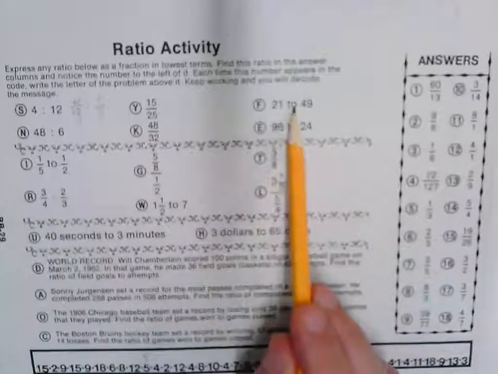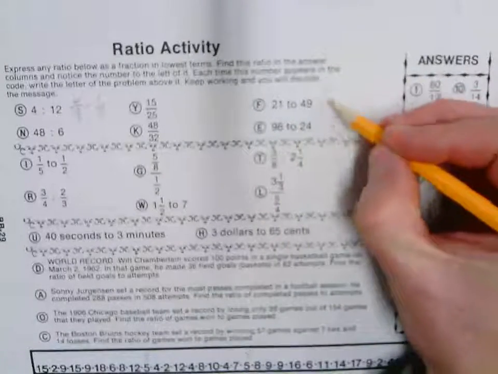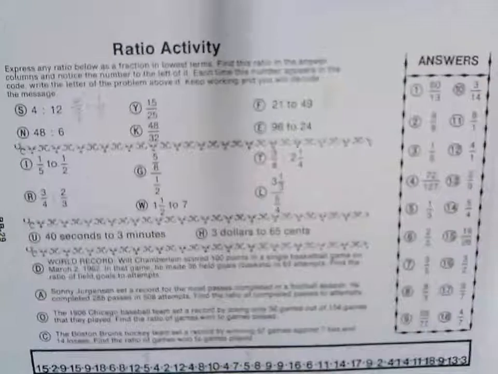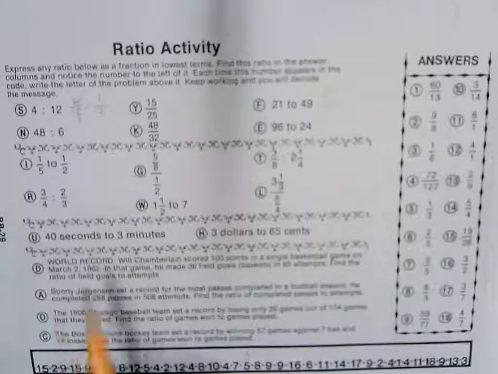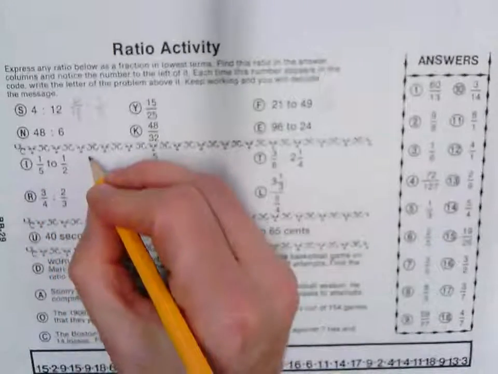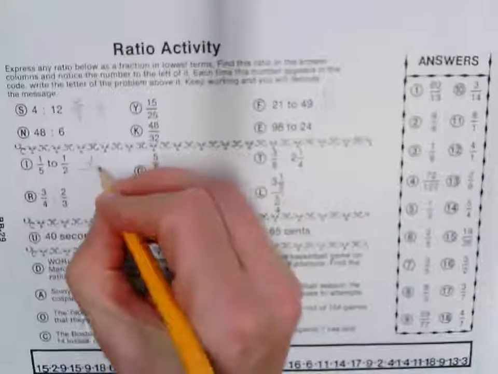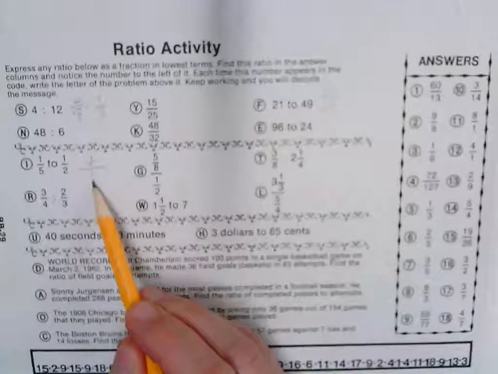Sometimes they're written as a colon. Sometimes it's the word "to," but it's the same thing. I'm going to change this one to 21 over 49 and reduce the fraction. And then it gets a little bit more difficult when it's a fraction to a fraction, but it's the same thing. It's like 1/5 as a fraction to 1/2, that's like 1/5 divided by 1/2.